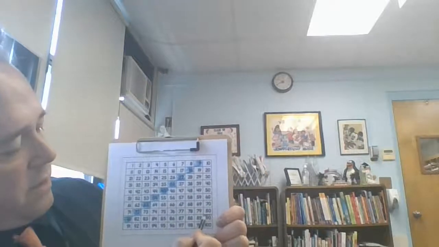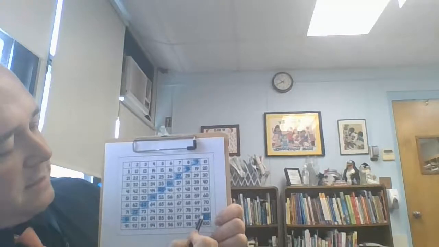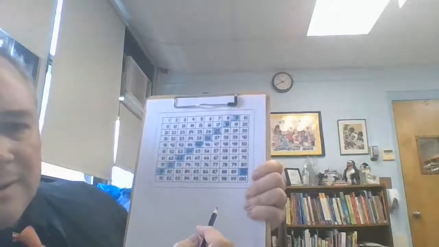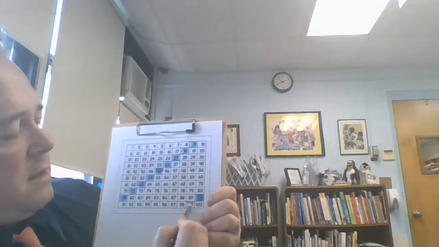It starts again over here. So what do you think is going to be next? What's 9 times 11? It's 99. And it would keep going like that. So let's write more patterns here. I see that this pattern goes diagonally. Right? It goes diagonally. What else do I notice?